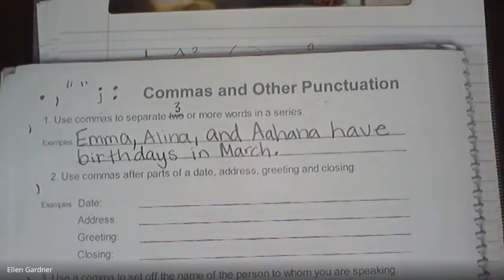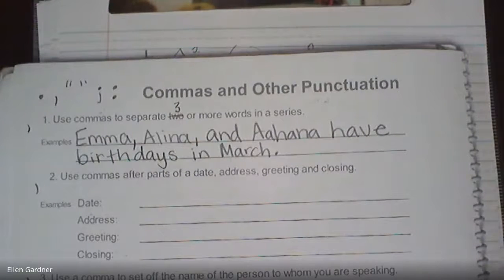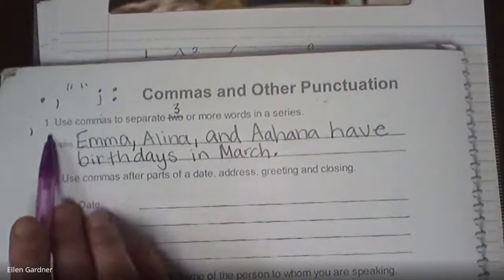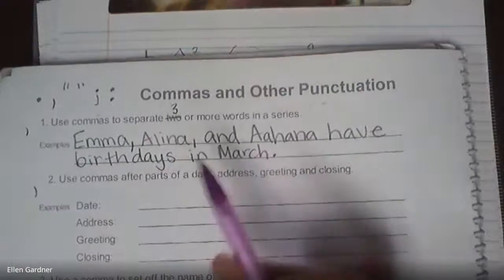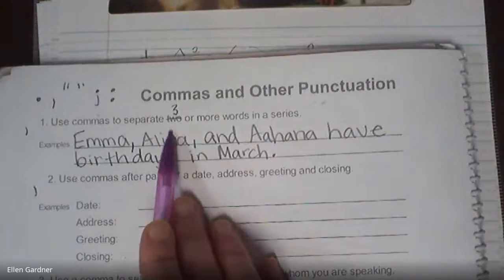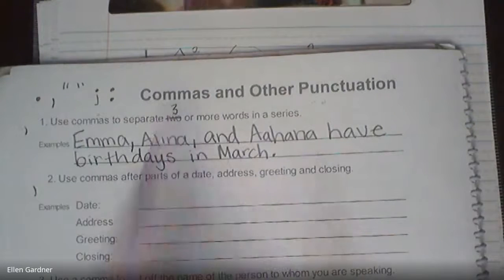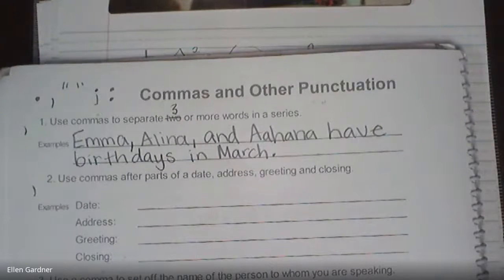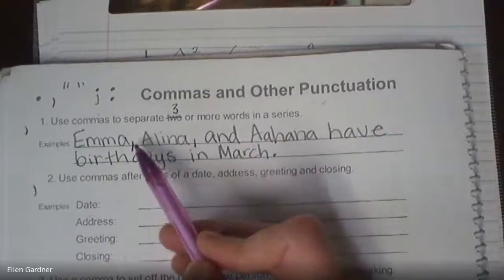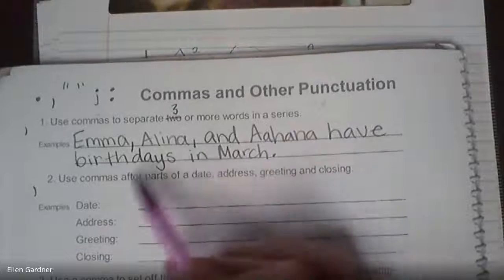Okay, boys and girls, I need you on page 32 in your orthography notebook. We're going to be routinely adding a little extra to this comma and other punctuation page as we're writing today about some of the uses for a comma. Now, the first use of a comma is to separate words in a series. Now, it says 2 or more, but it's actually 3 or more. So I'm crossing out 2 and writing 3. And as a sentence that shows this as an example, I have Emma, Alina, and Ahana have birthdays in March.